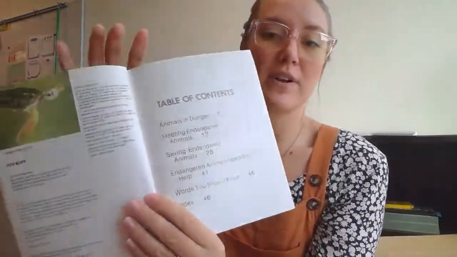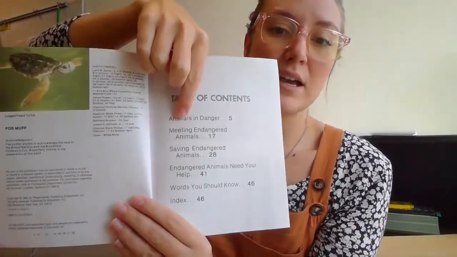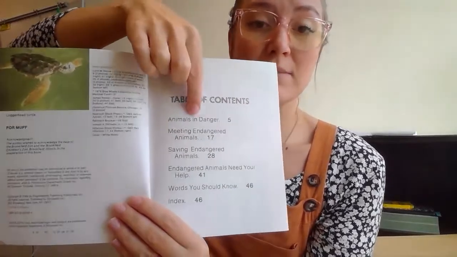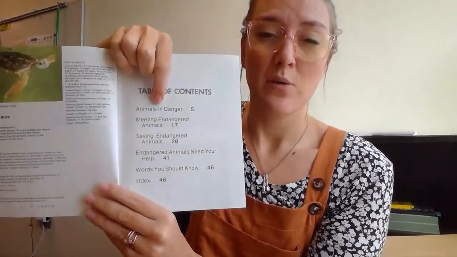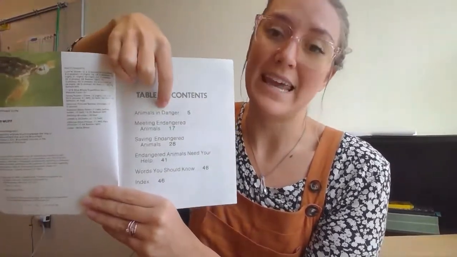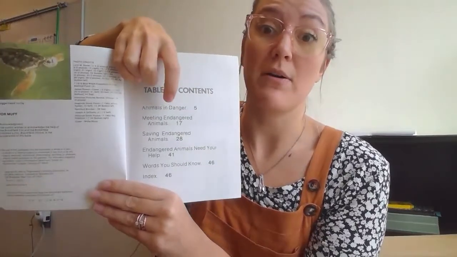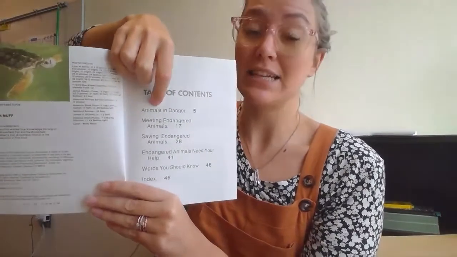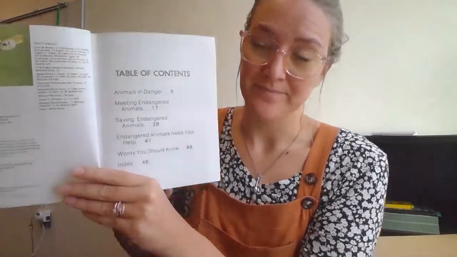Okay, so we have chapters in our table of content, and it tells us where to go. Sometimes the chapter names will help us understand what is in that chapter. So I will probably learn about animals that are in danger in the chapter called Animals in Danger.